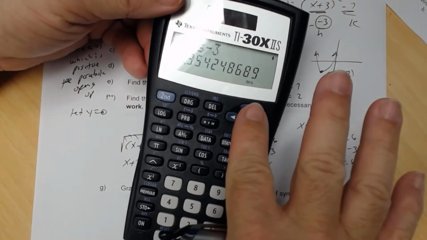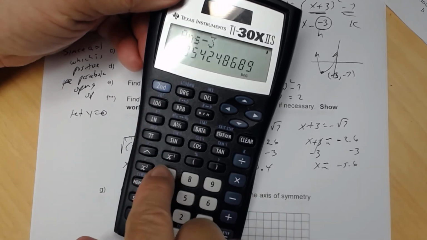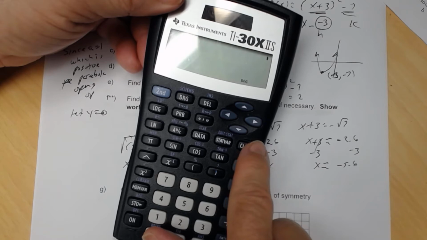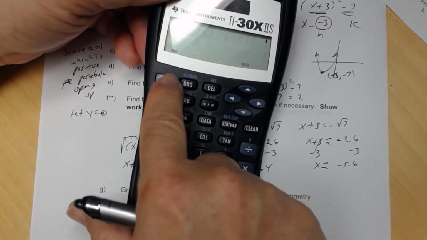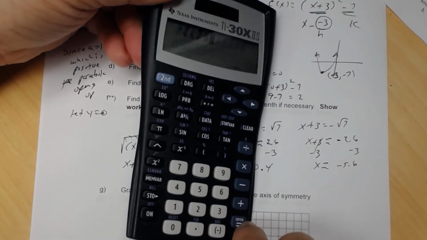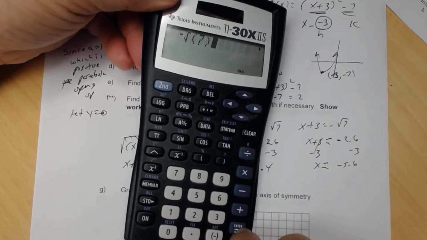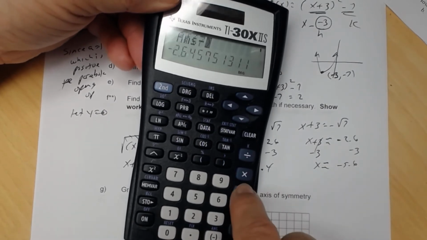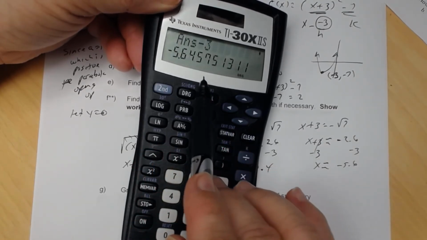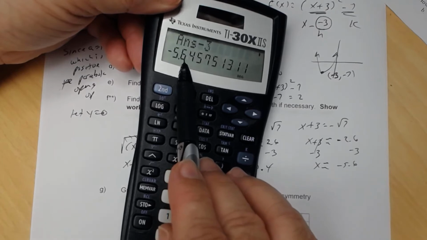All right, now if you had used the square root of 7 without rounding that off, let's see what happens. But it's negative though, so let me go ahead and redo this. So it's negative square root of 7, and then minus 3, and you get this. So that's still negative 5.6 to the nearest tenth.